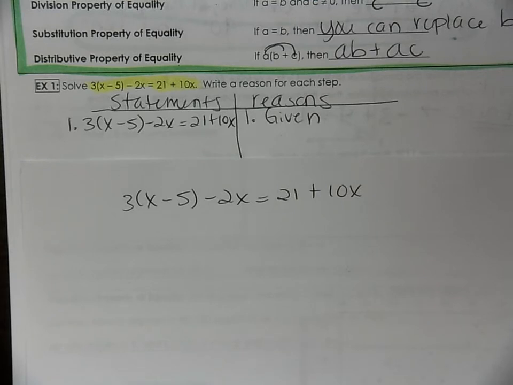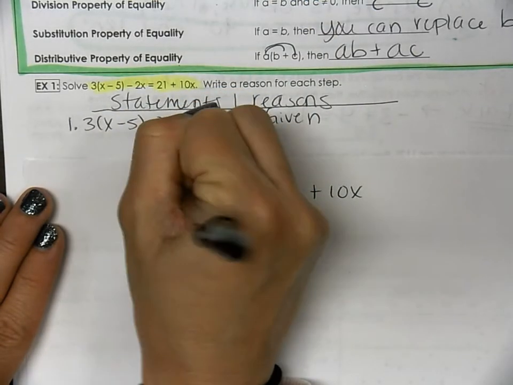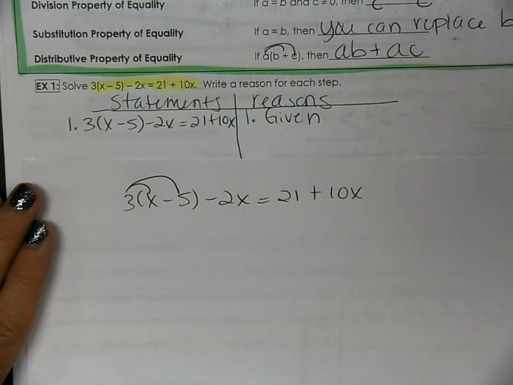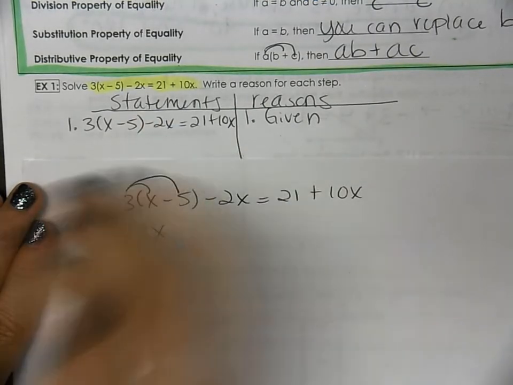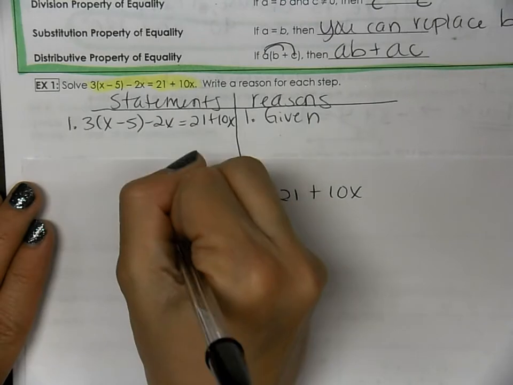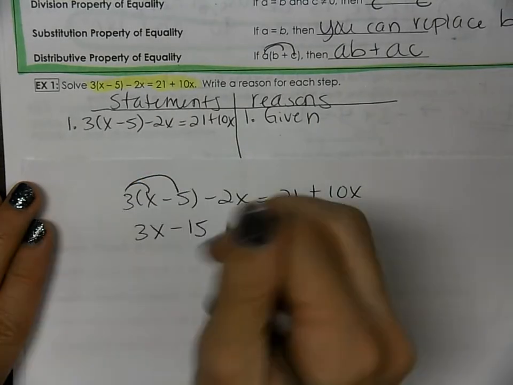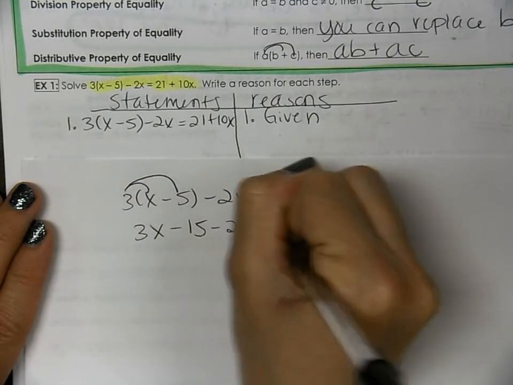All right, order of operations. Perfect. So we are going to distribute the 3 to both the x and the -5. So 3 times x is 3x, and 3 times -5 is -15. Everything else should stay the same.